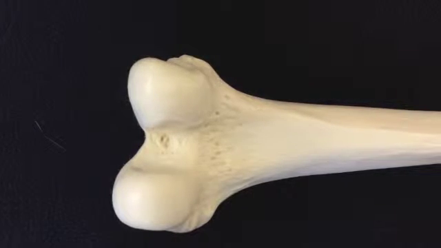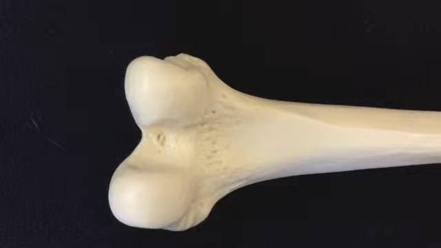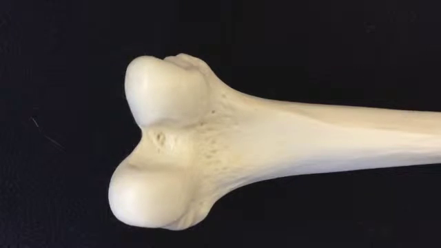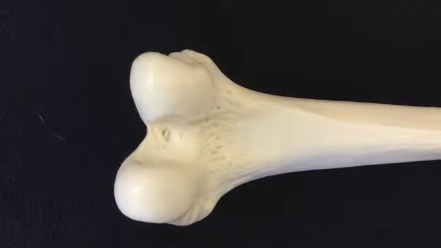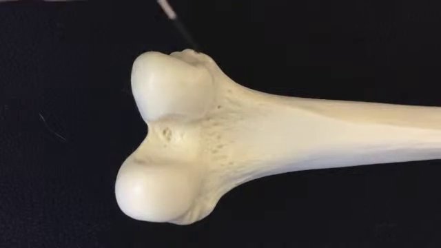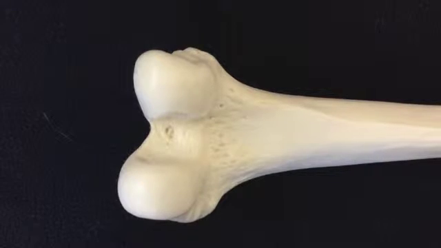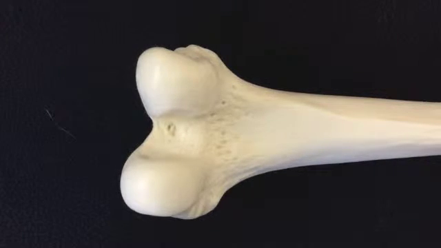The distal end of the femur articulates with the tibia and patella, forming the knee joint. The medial and lateral condyles are the round ends of the femur. The condyles are covered with articular cartilage. The lateral condyle is proximal, flat, and less prominent than the medial condyle. These knob-like structures contribute to the knee, creating a hinge joint.